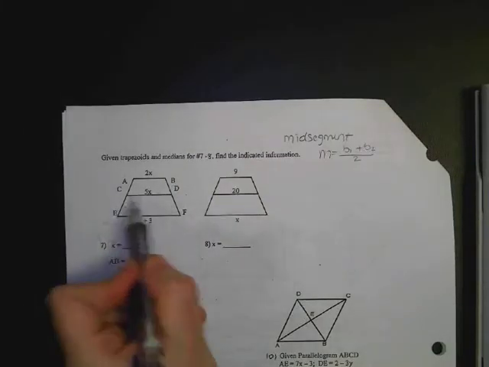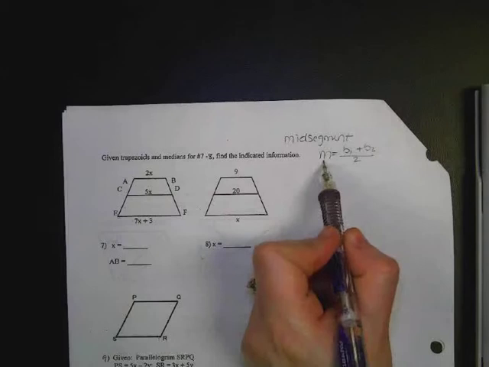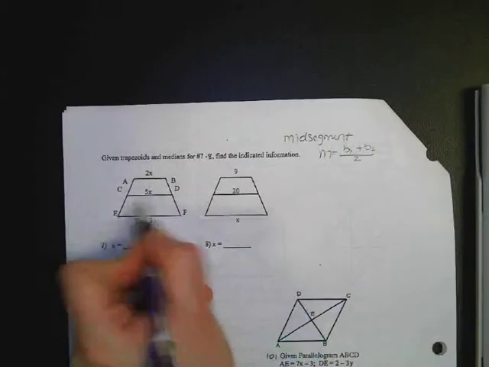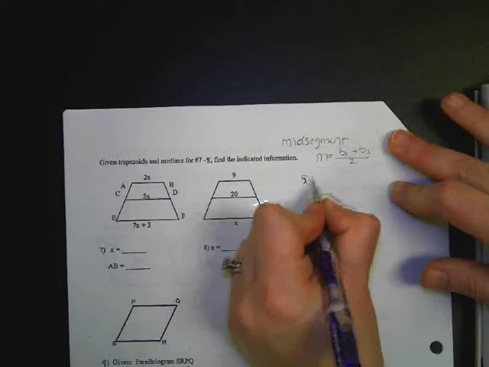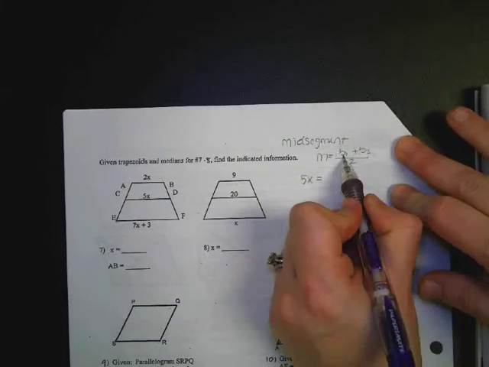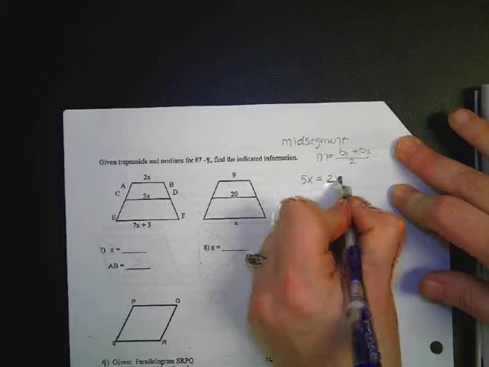In my problem, the mid-segment is 5x. So instead of putting m equals, I'm going to replace what it is actually equal to. So that would be 5x equals base 1, we could call 2x, plus base 2 is 7x plus 3, and that whole right side is divided by 2. So this is base 1 plus base 2 divided by 2.